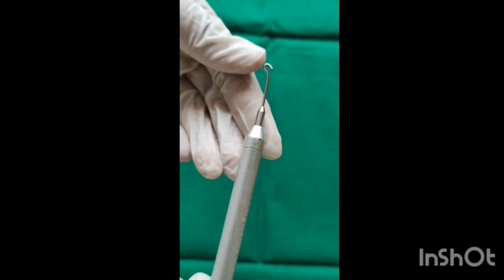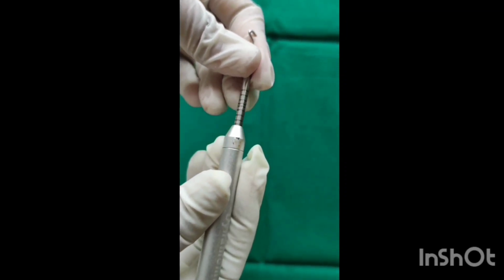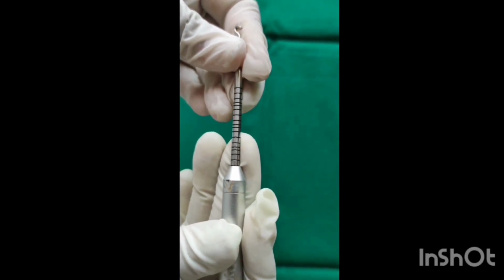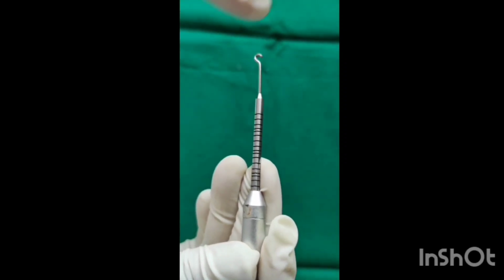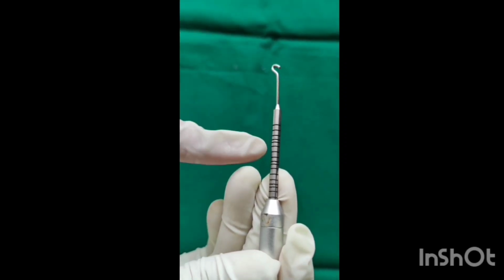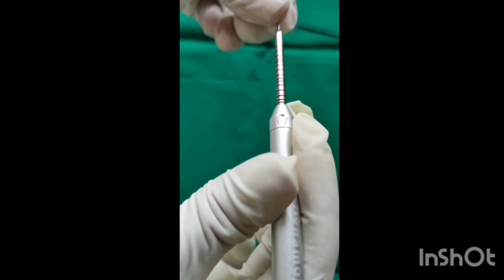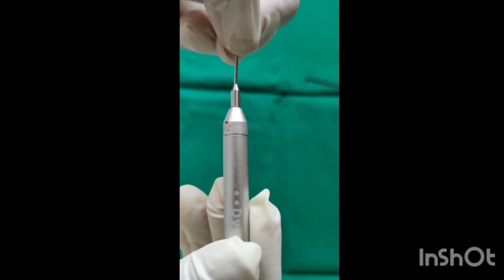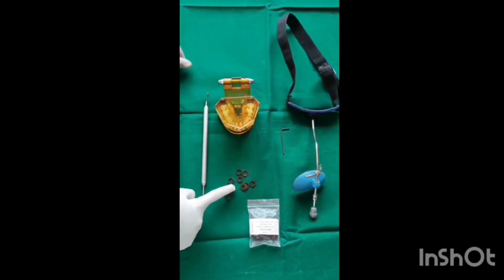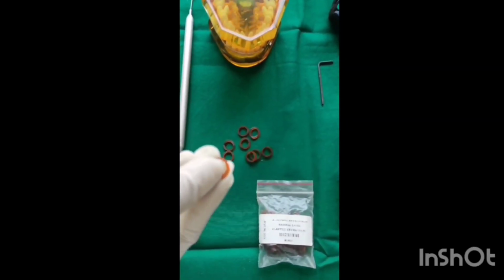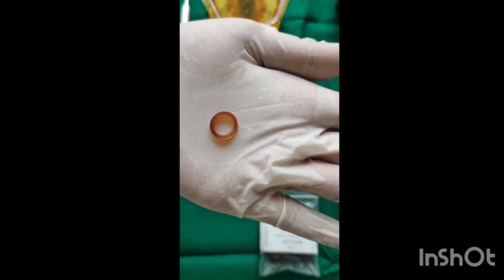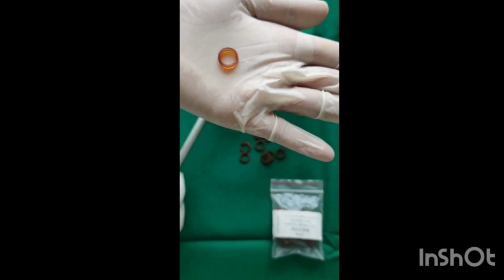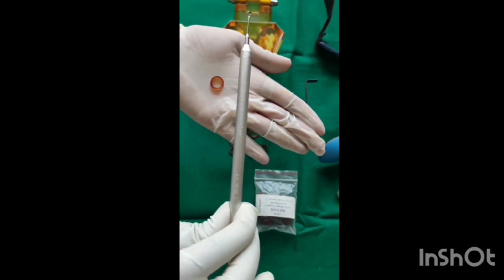The two ends have calibrated shaft. This hook end, as we can see the markings. The force is measured in ounces and grams. These lines present here, that is 1 ounce is equal to 28.3 grams. These are extraoral elastics which are used for orthopedic extraoral appliances. This is a Dontrig's gauge.